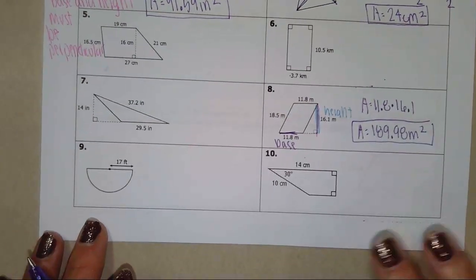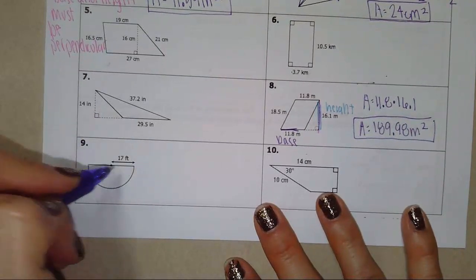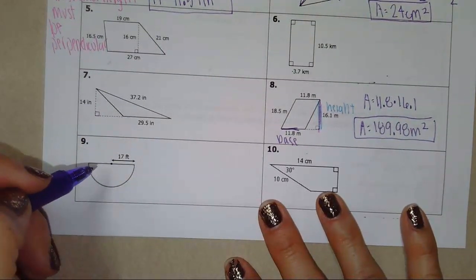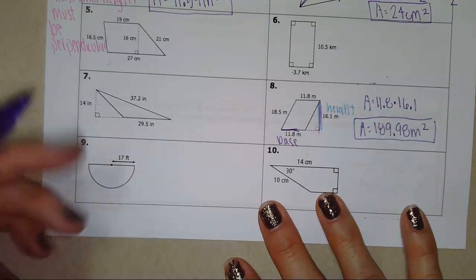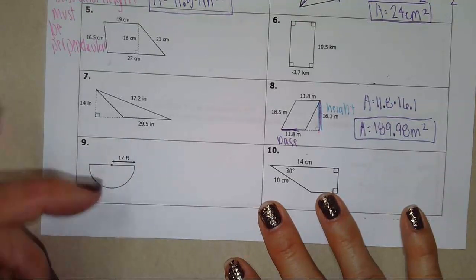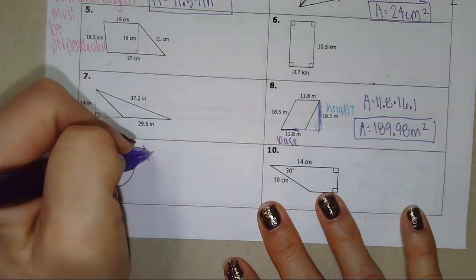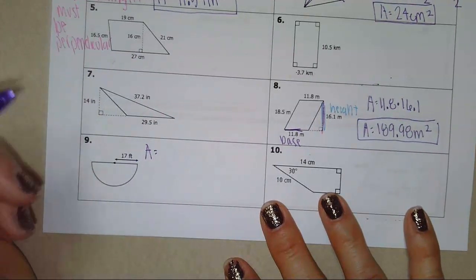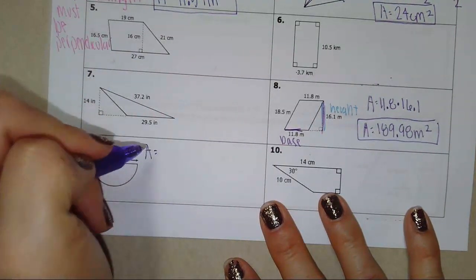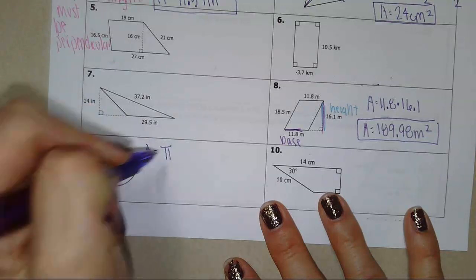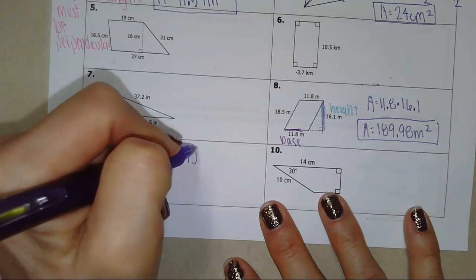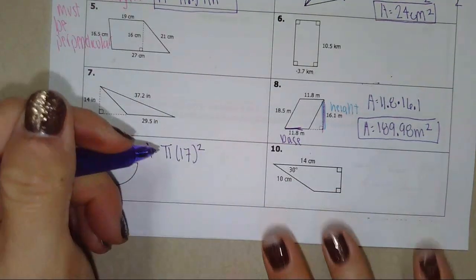Okay, so then I have, it starts to get a little bit trickier. I have a half circle. So what I'm going to do is I'm going to go ahead and find the area for it, but I'm going to divide it by 2. So area is equal to pi times my radius, which is 17, and then squared.